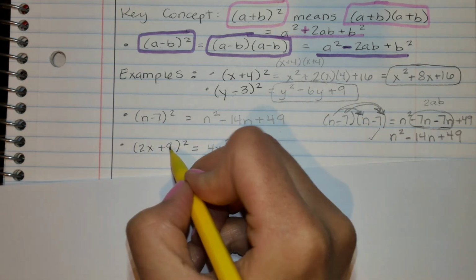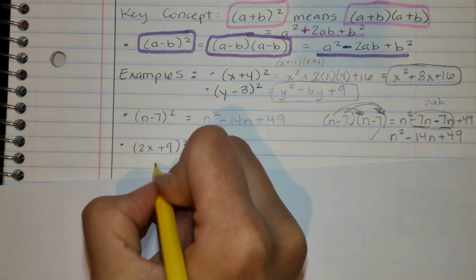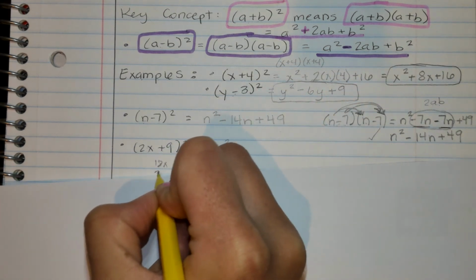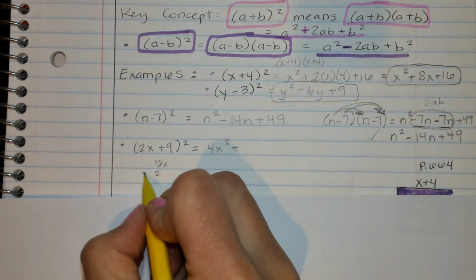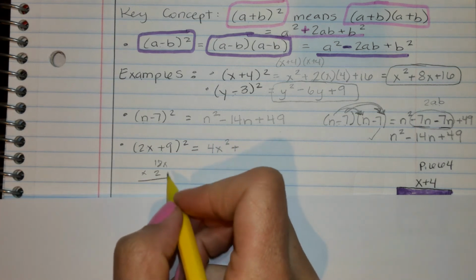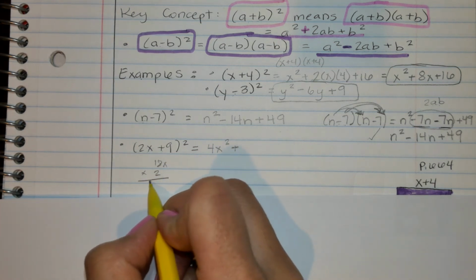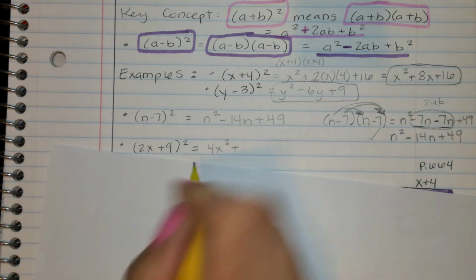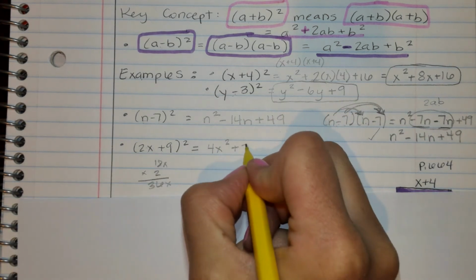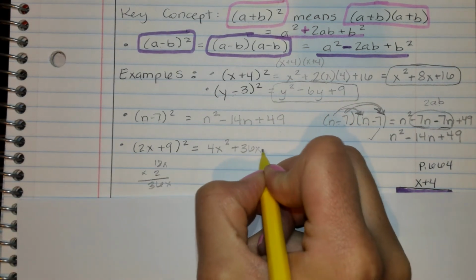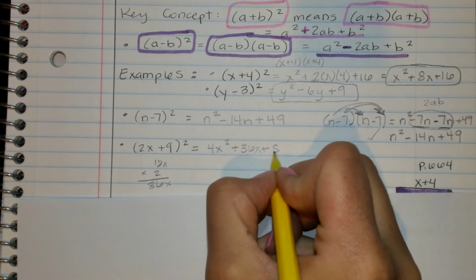So 2x times 9 is 18x, and then you do times 2. So just to show you guys, that is what I'm doing right there. 18x times 2 would be 36x. Oops. So plus 36x, and then plus the last term squared, 81.